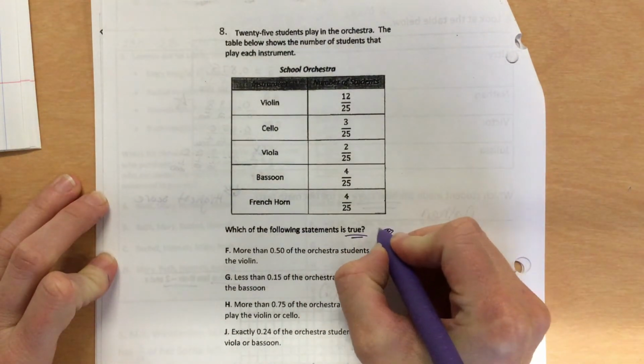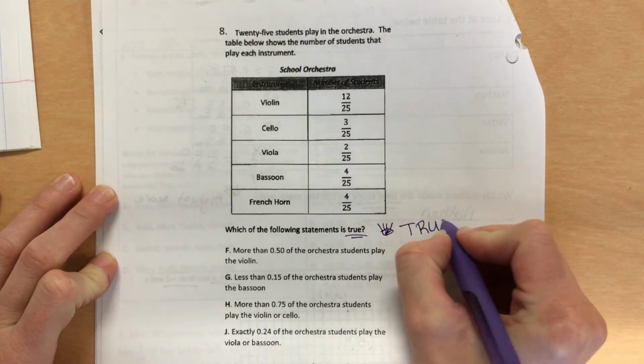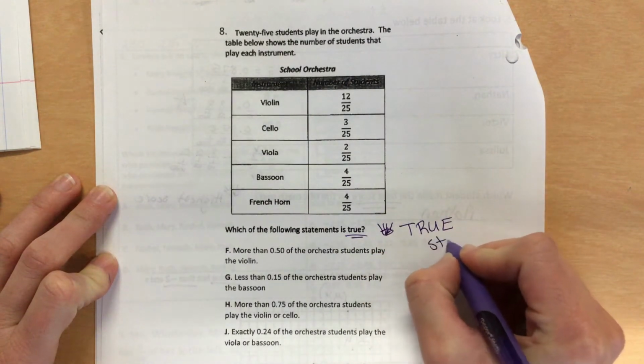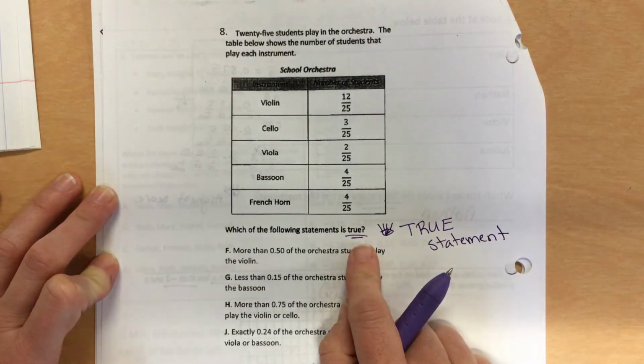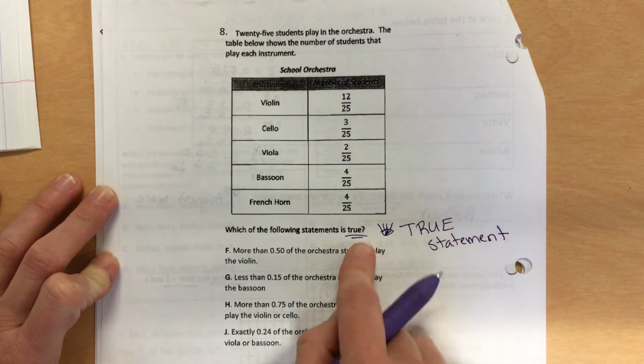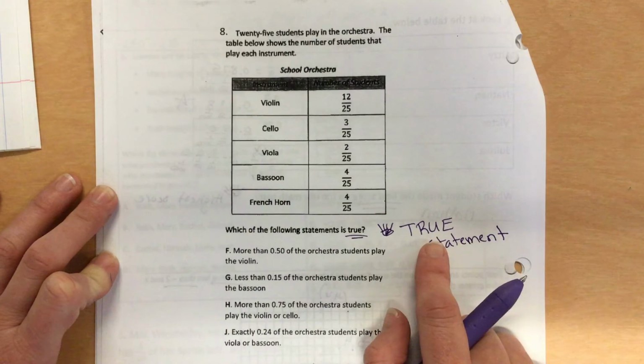Okay. I want you to draw your eyeball, and in all caps, I want you to write true statement. You can put just true in caps and then statement, because a lot of times on our CBAs, DBAs, they'll try to trick you. They'll say which one's not true. So we want to make sure that we're looking for the correct statement.